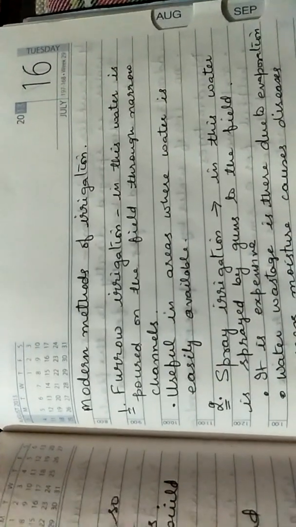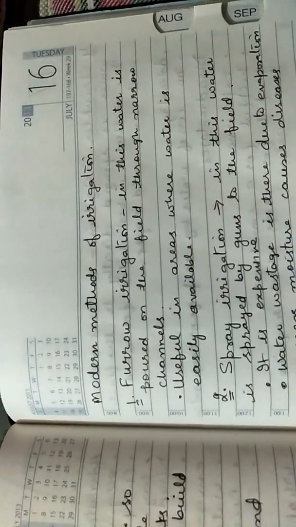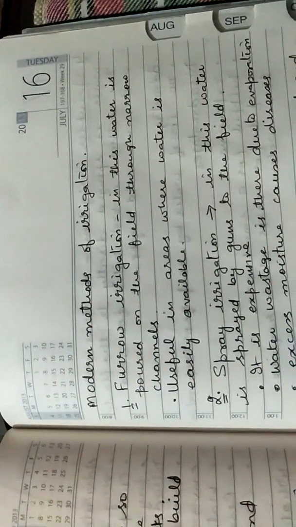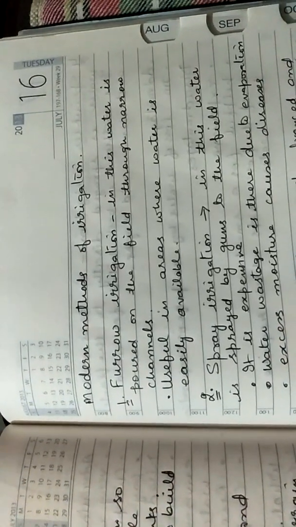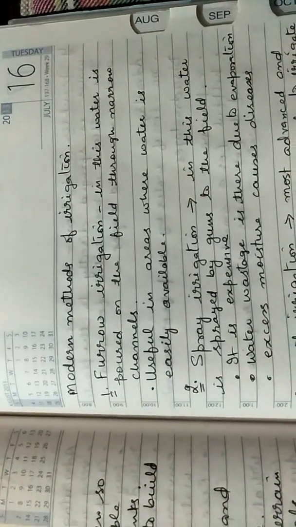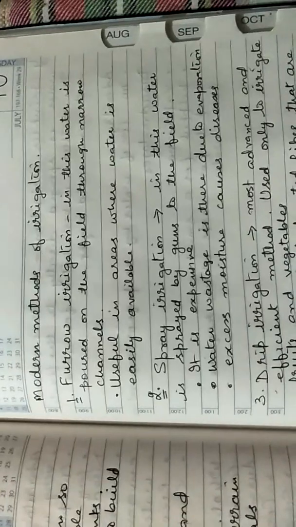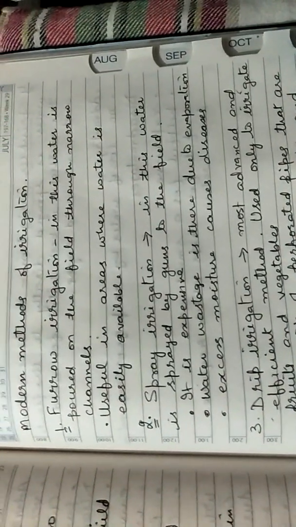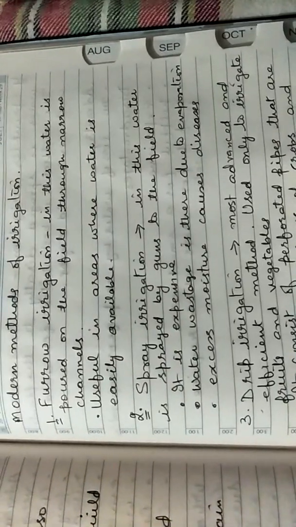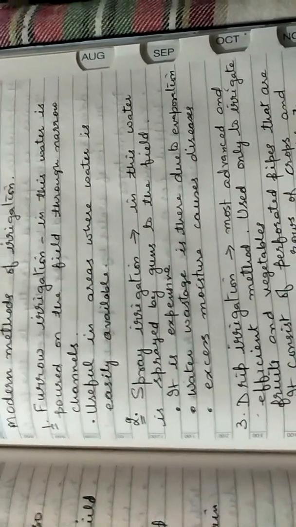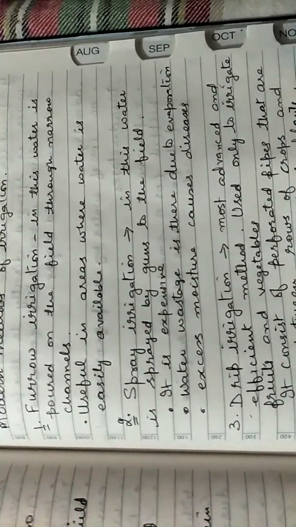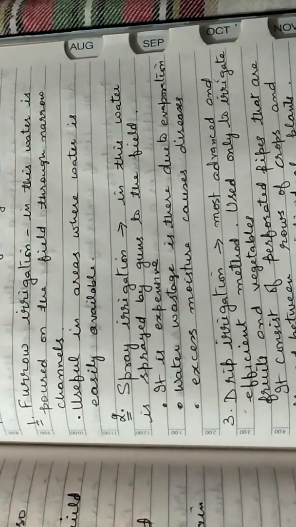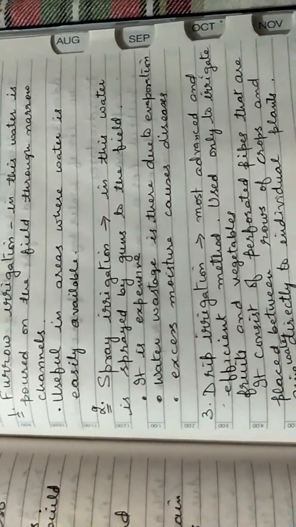sprinkler irrigation. Now, what is furrow irrigation? In this, water is poured on the field through narrow channels. It is useful in areas where water is easily available. Spray irrigation. In this, water is sprayed by guns to the field. It is an expensive method of irrigation. Water wastage is there due to evaporation. Excessive moisture can cause plant disease.